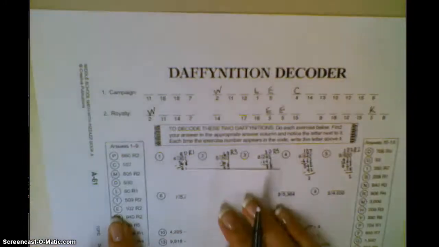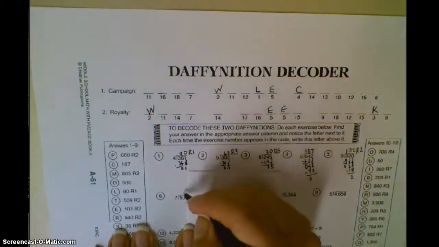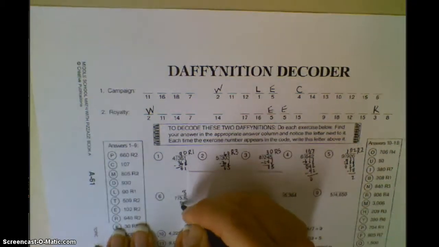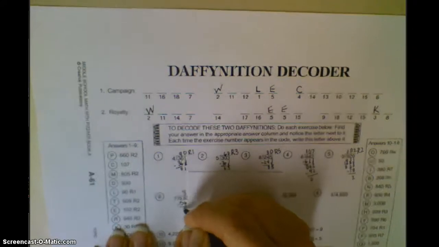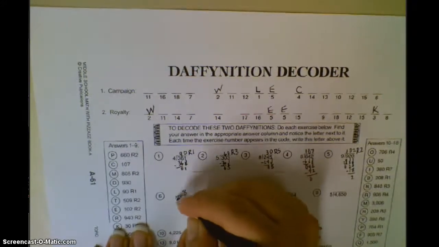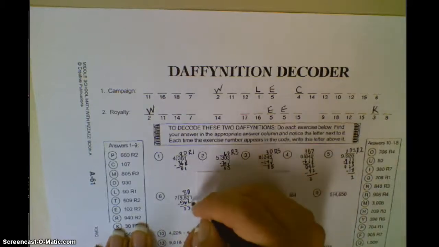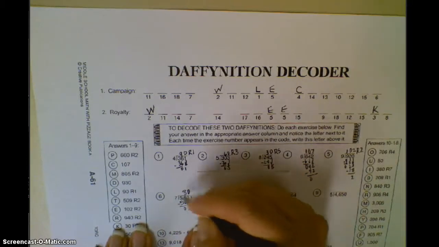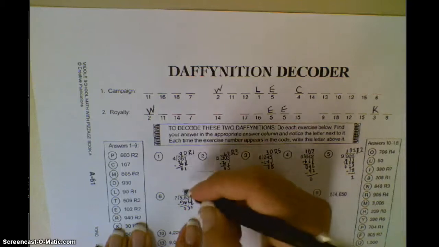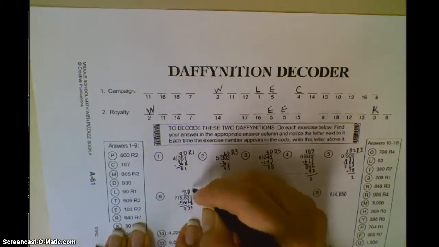I think that's it. So now we'll move over to number 6. 7 does not go into 5, it's too small, but 7 times 8 is 56. We can subtract and we get 0. We'll bring down our 3. 7 does not go into 3, it's too small, so we'll put a 0 there. And then we'll bring down our next digit. Let's see, 7 times 4 is 28. 7 times 5 is 35.